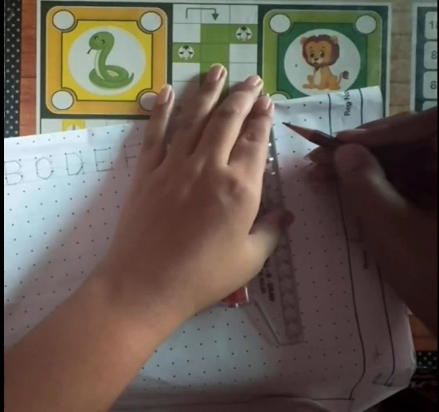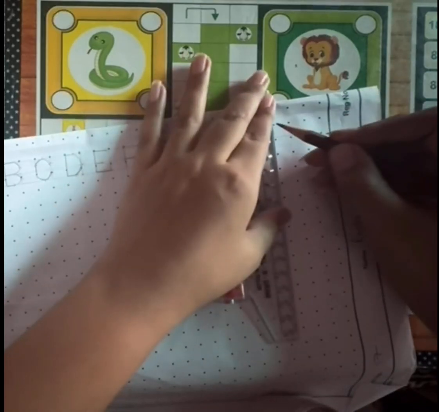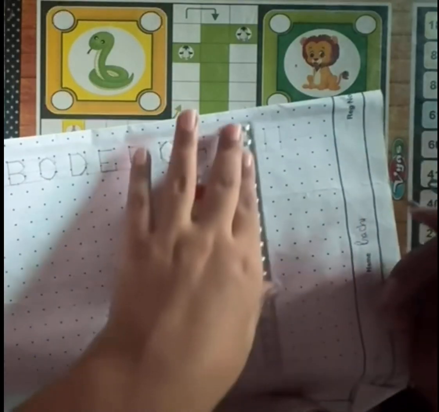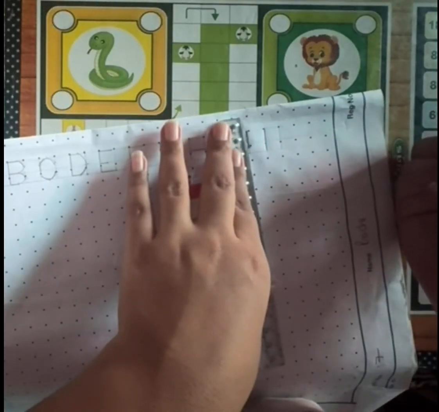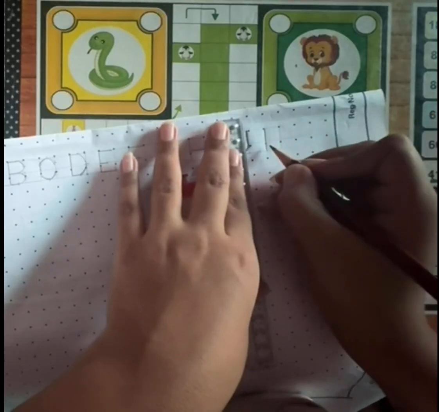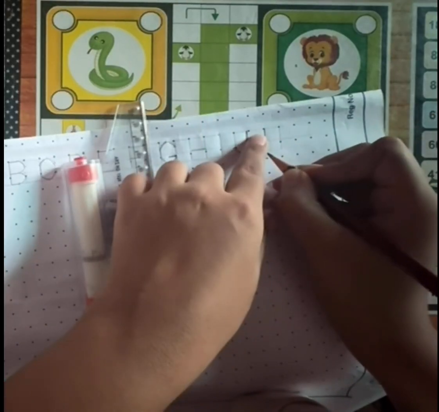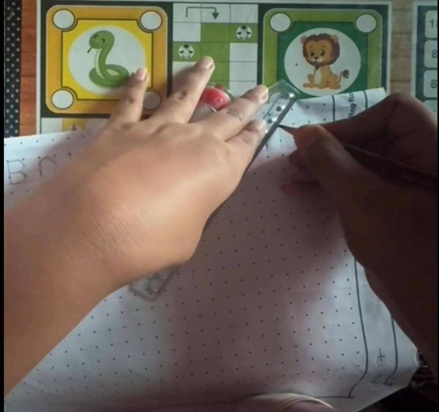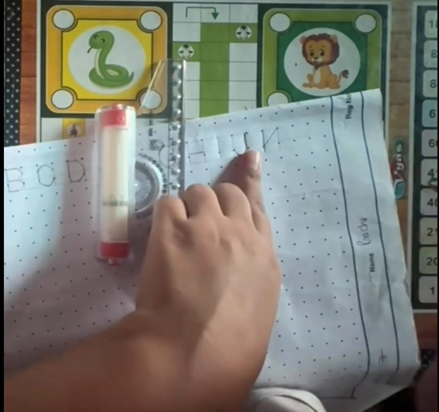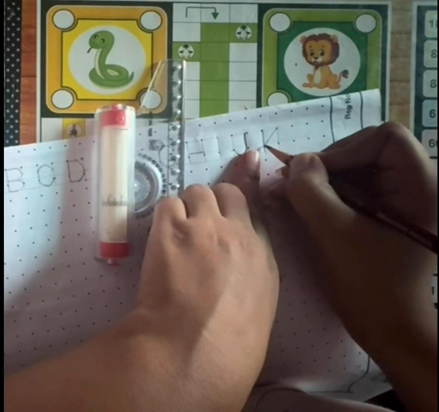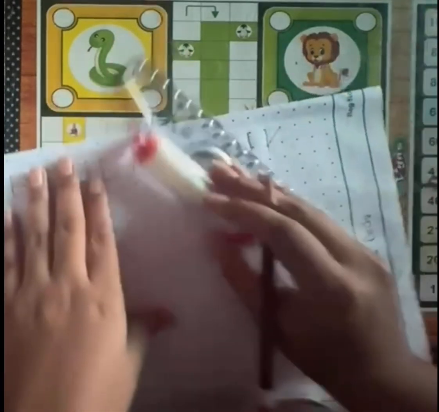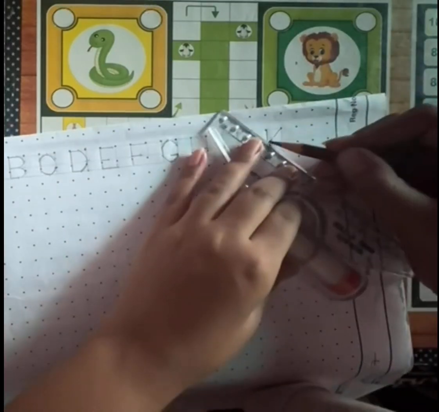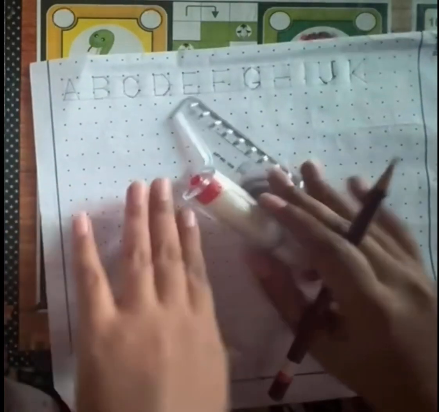K. So how to draw K? It's very simple. You don't have to think much about K. We have to take two lines and draw like this. Then from the middle to the last end, we have to take a middle point. Somewhere between here, I take the middle point. I will connect this point to this point, this point to this point, and the line crossing the middle of this line and this, we have to take a line from here to this point. So this is our K.